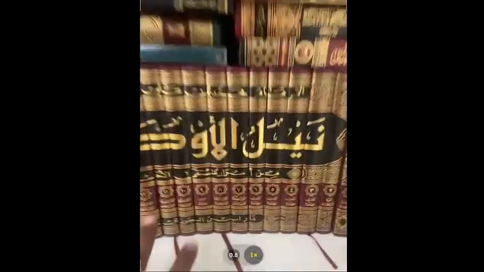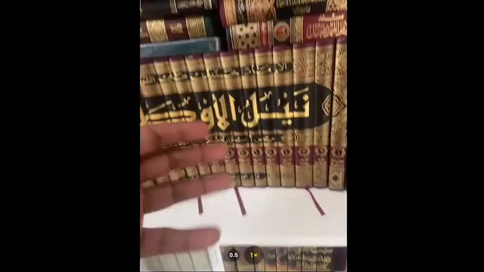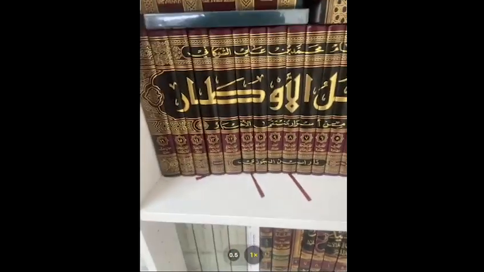Okay, so now, for example, if I'm going to look for that narration, Lola an ashuqqa ala ummati, in Nail al-Awtar, I want to see what Shawkani says about this. Here, again, books are serviced differently. When you buy the book, you have to find out how it's serviced.